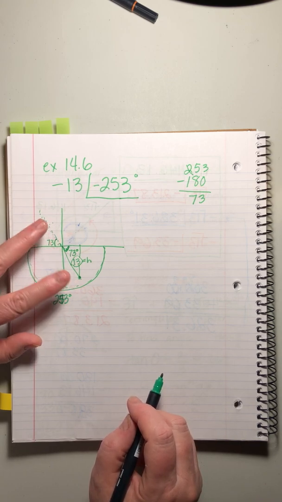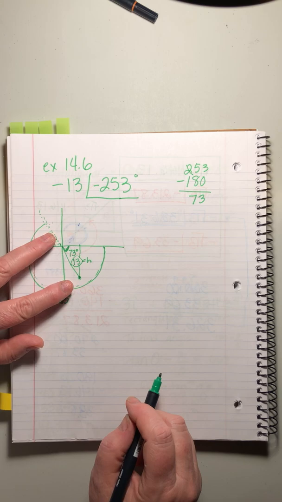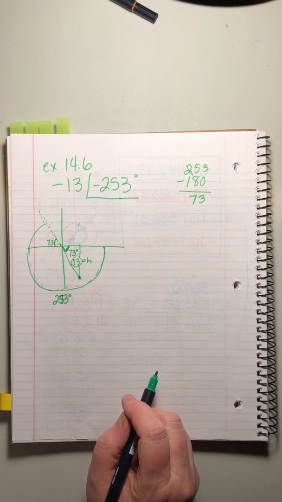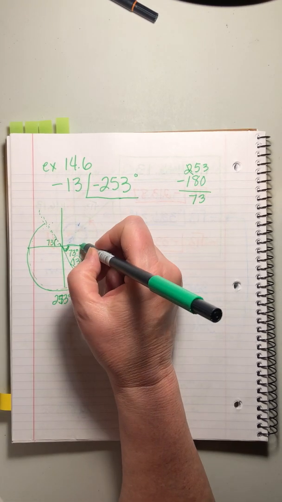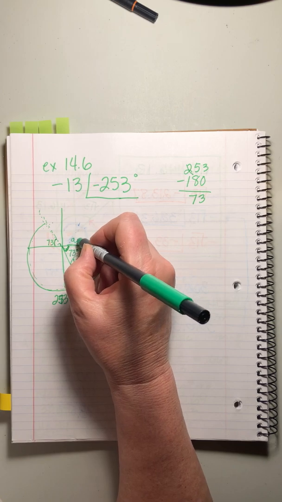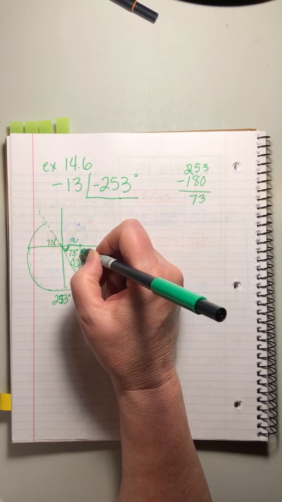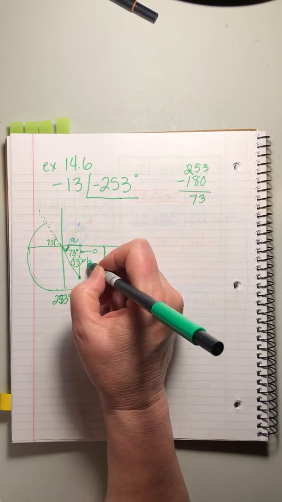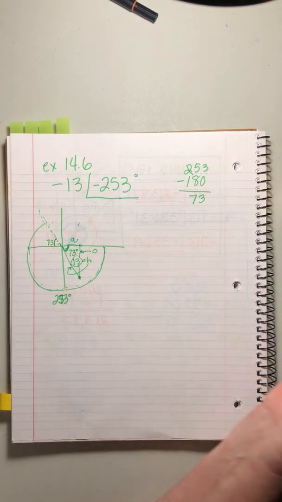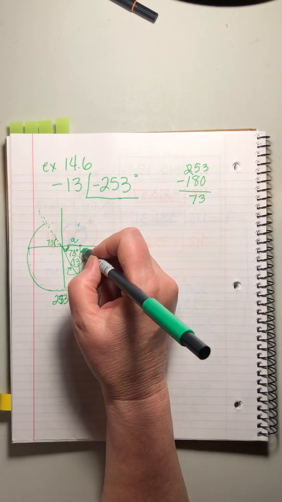we can use trig functions to solve for, this is what we would call the adjacent, and this side would be the opposite, right? The hypotenuse is over here. My drawing's a little confusing.